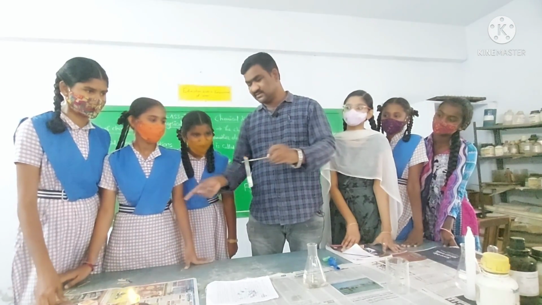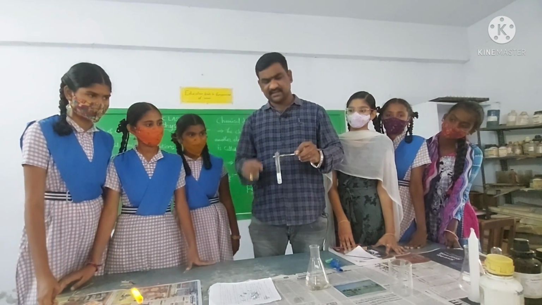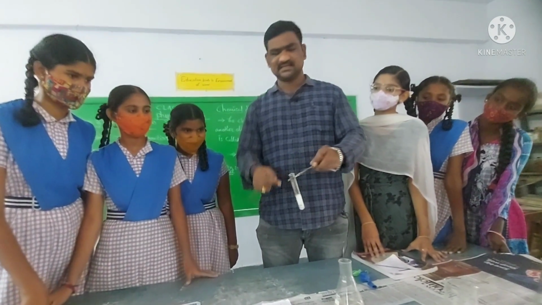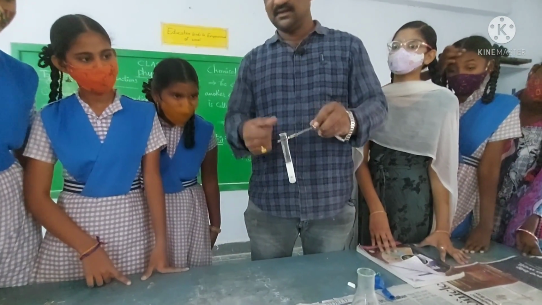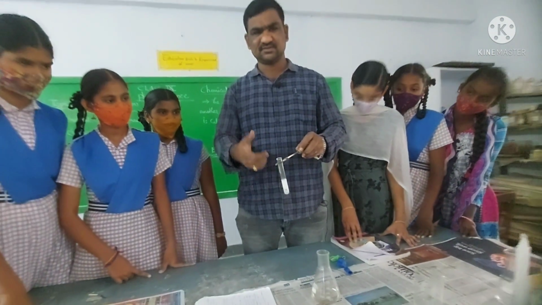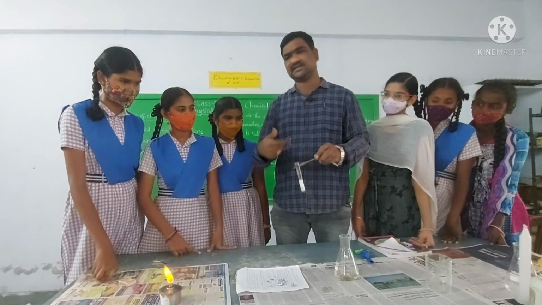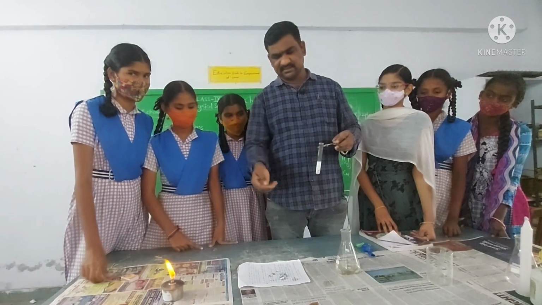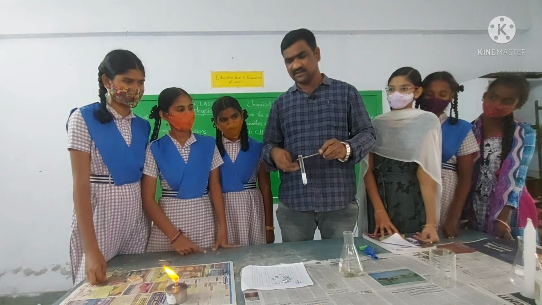So you can observe the burning stick is turned off and the hydrogen gas is catching the fire and it is flaming, because hydrogen gas has a nature to catches the fire, but it does not support the burning process, but it can burn. Okay, so that's why from this activity we can prove that the released gas is hydrogen.